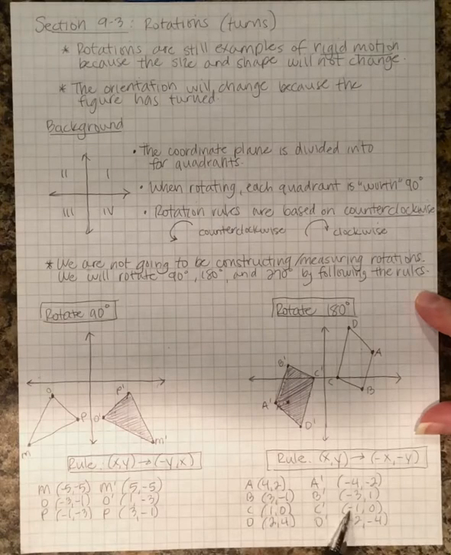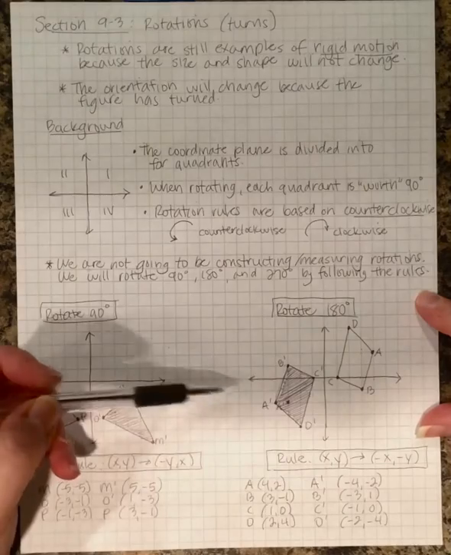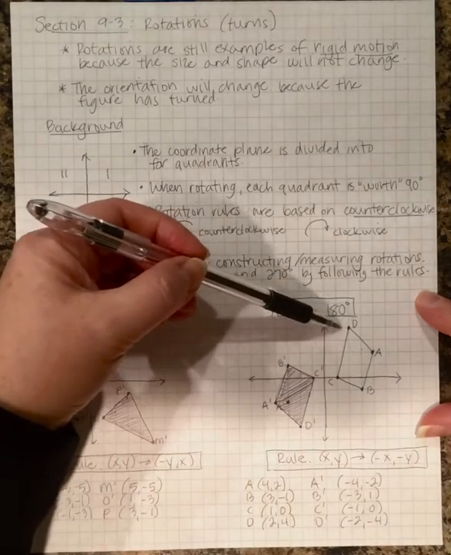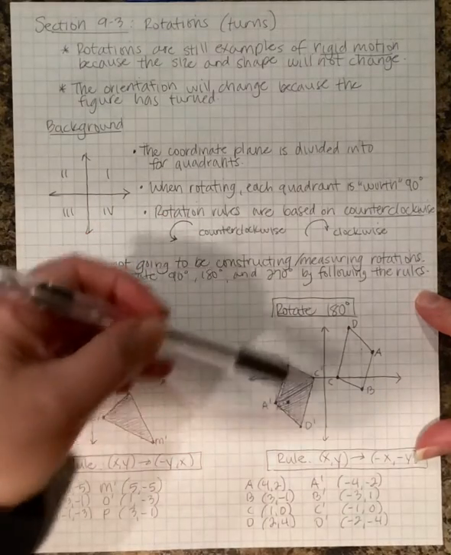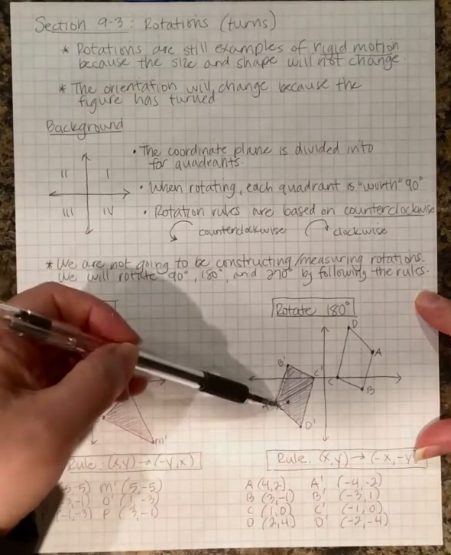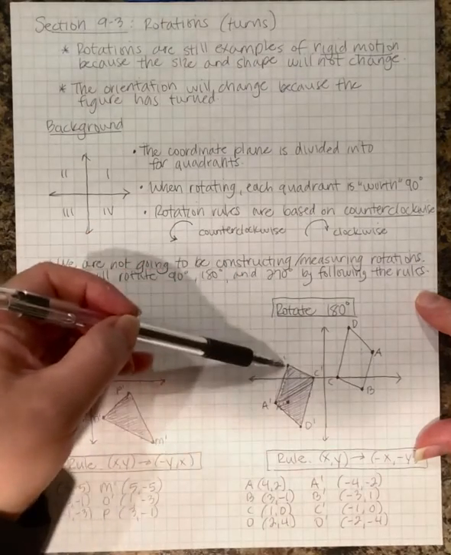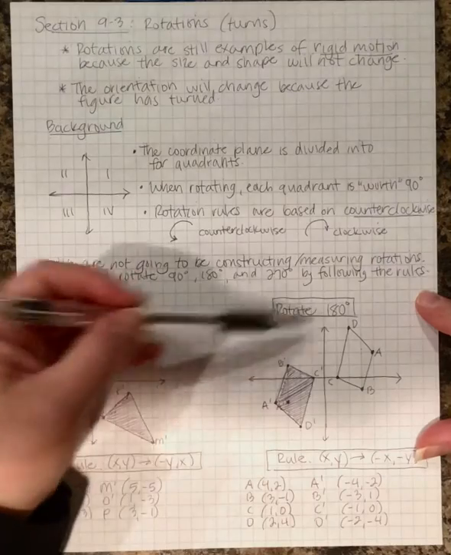1, 0 is now negative 1, 0, and 2, 4 is now negative 2, negative 4. And then I just plotted that out. And again, I'm kind of thinking in terms of each point would have swung around 2 quadrants over from where it is right now.